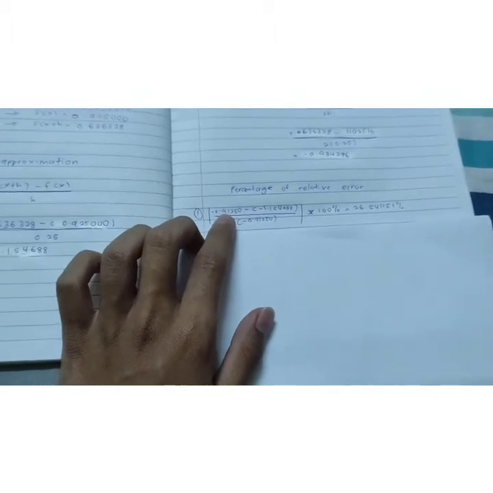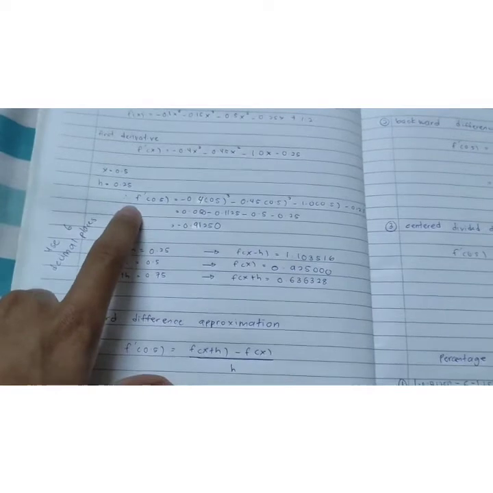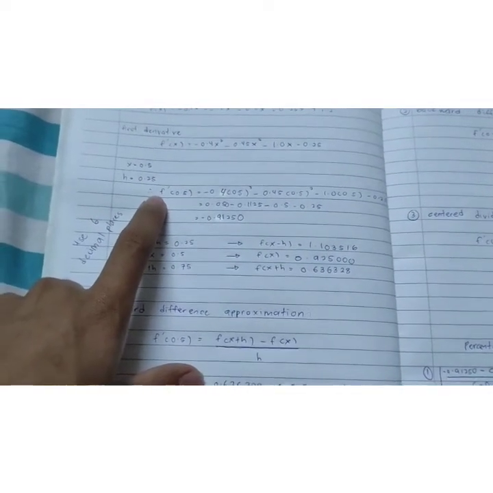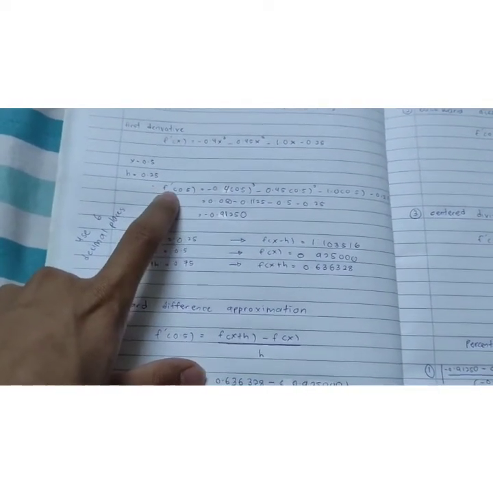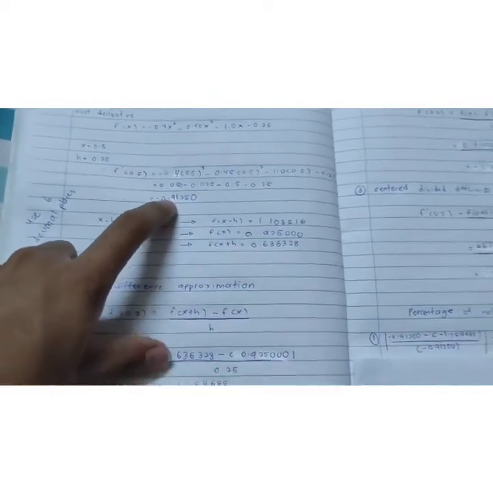From this, we can determine the relative error in percentage with this formula. The value that we get from here, differentiate f and substitute with 0.5, we can get this value.